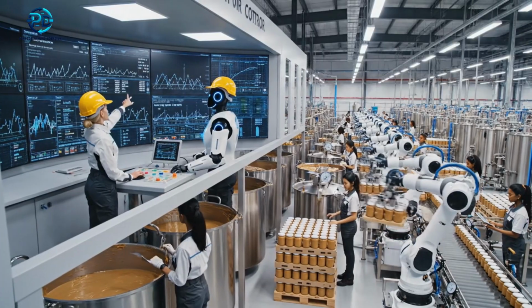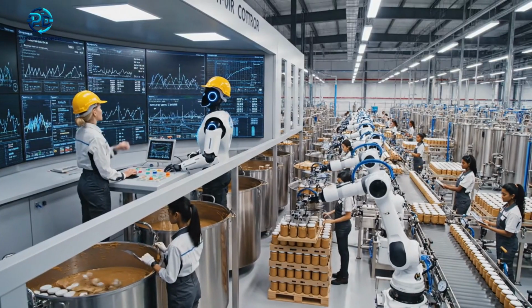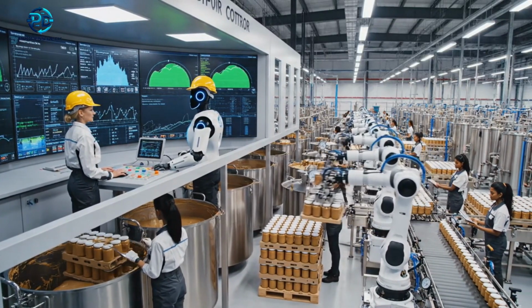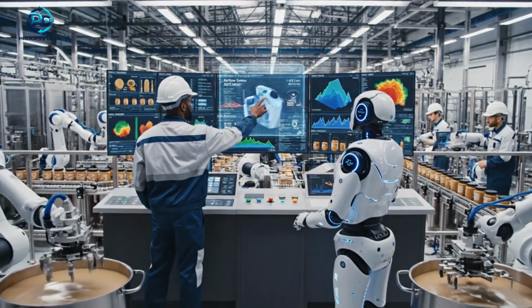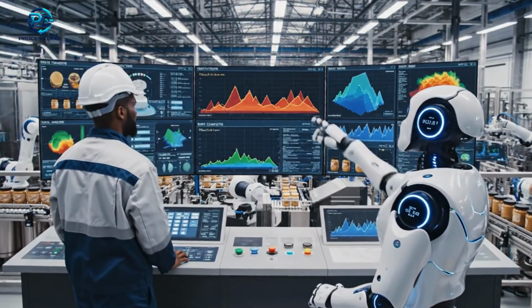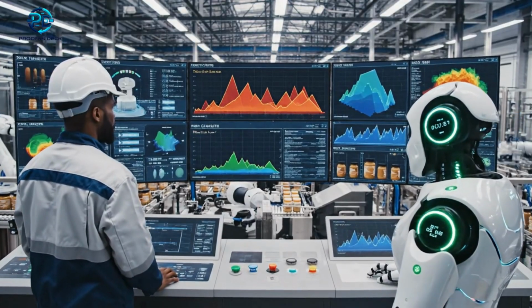Check the humidity levels in Section 3. We have a spike. Acknowledged. Rerouting coolant flow now. Temperature regulation is stable across all zones. Confirmed. System status is optimal.